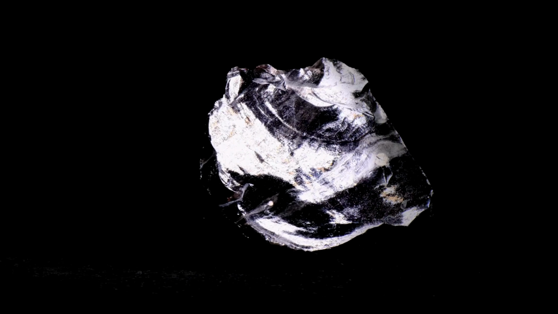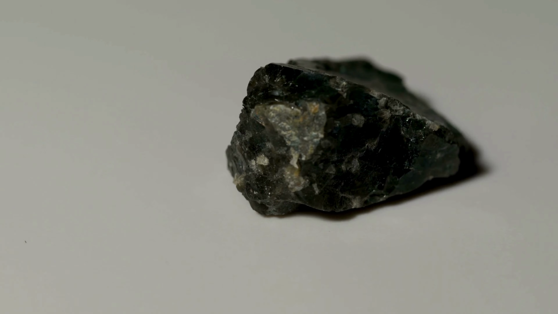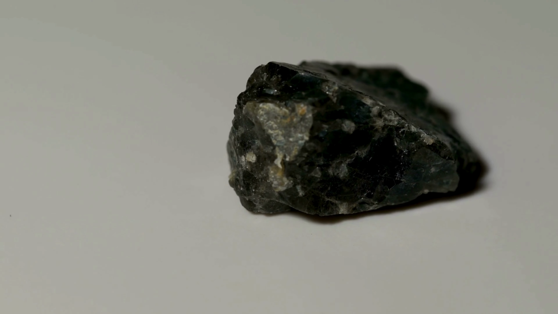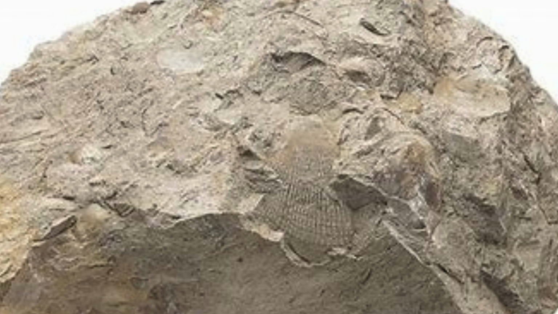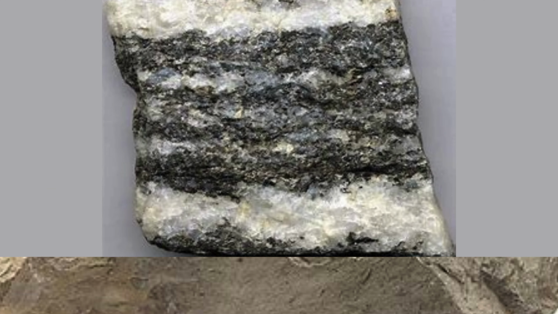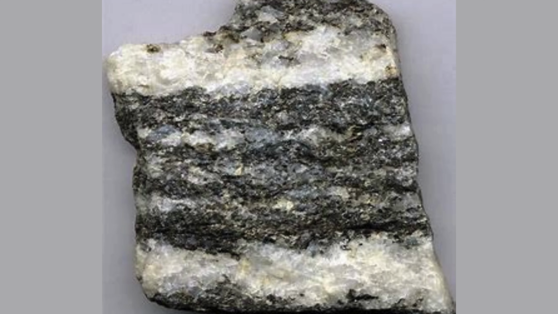So, how can you identify which type of rock you're holding? First, check its texture. Are the grains large or small? Large crystals usually mean it's an igneous rock, and if it's smooth or glassy, it's likely an extrusive igneous rock like obsidian. Next, look for layers or fossils. This is a key indicator of a sedimentary rock. Finally, if the rock has bands or stripes, you're probably dealing with a metamorphic rock.